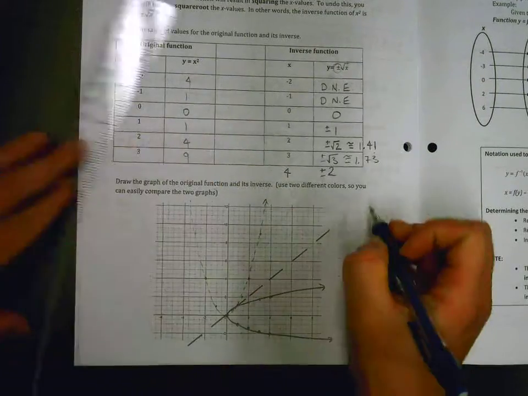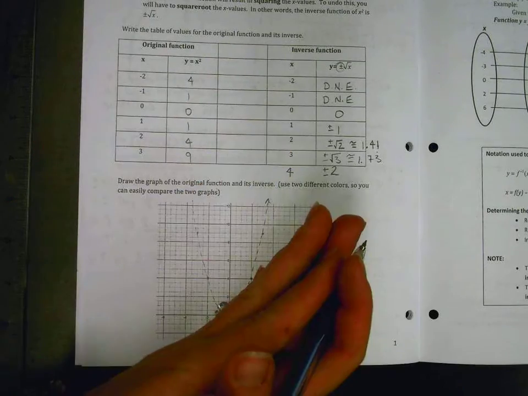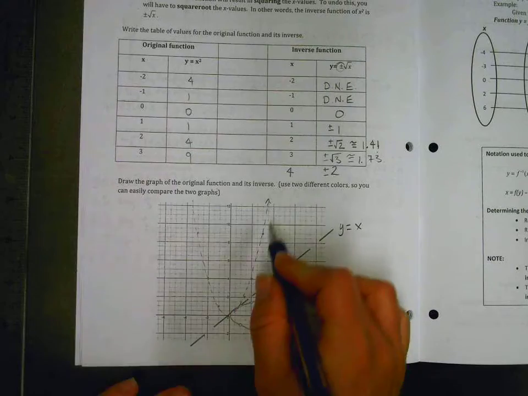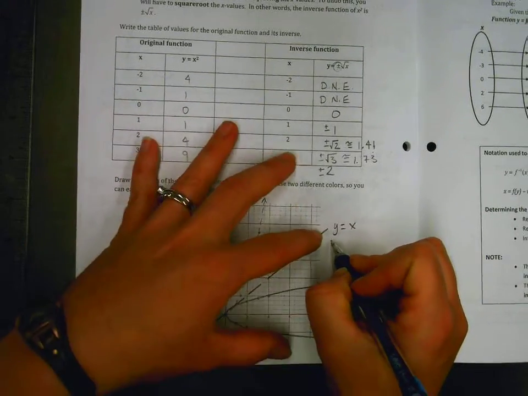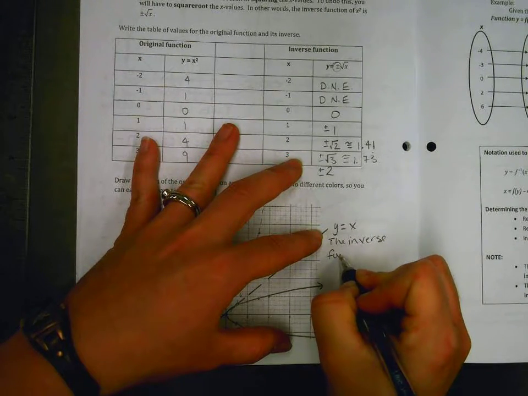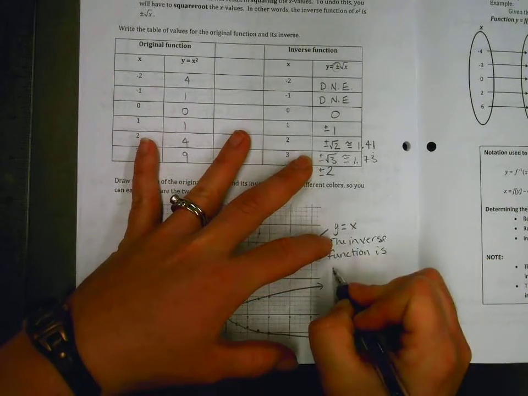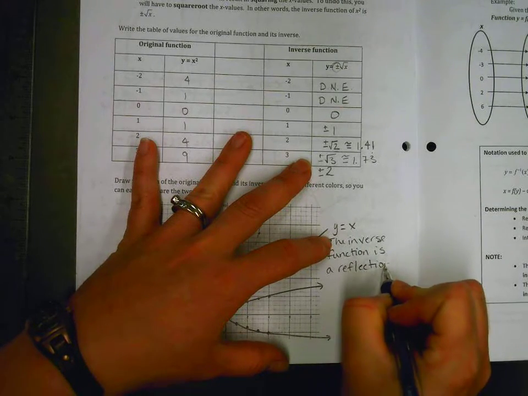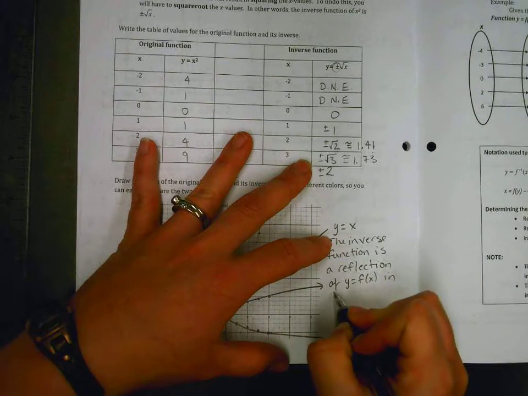And so if you can visualize folding this piece of paper on this line, y equals x, this is a mirror of this. So y equals x, this means the inverse function is a reflection of y equals f of x in the line y equals x.